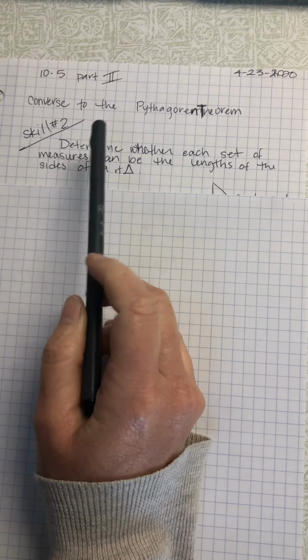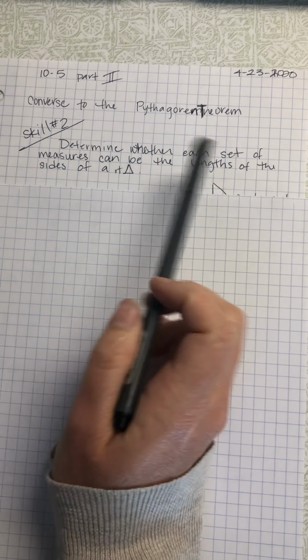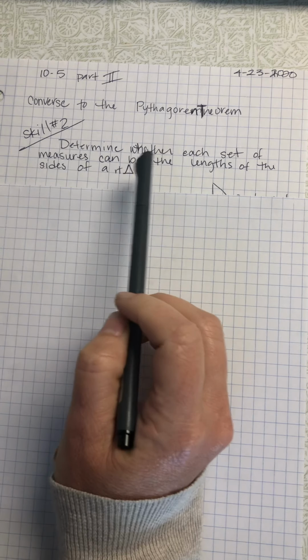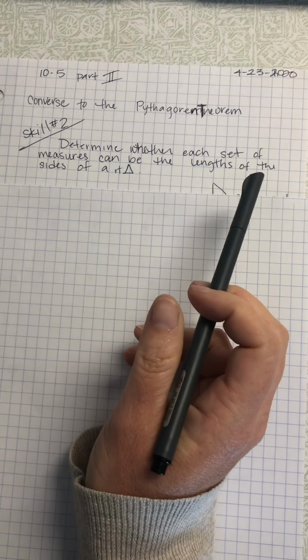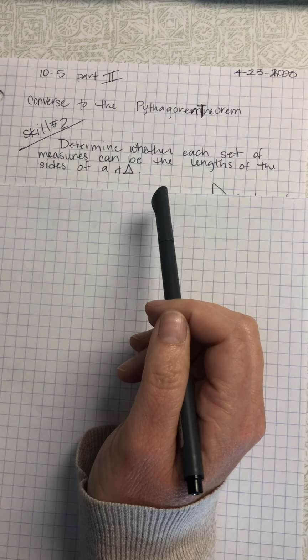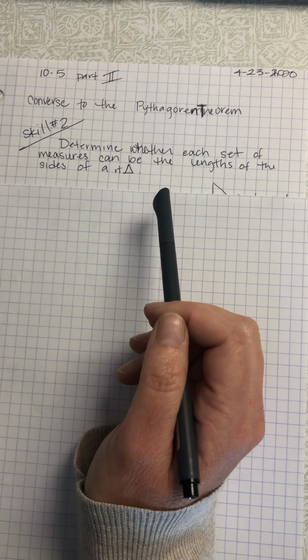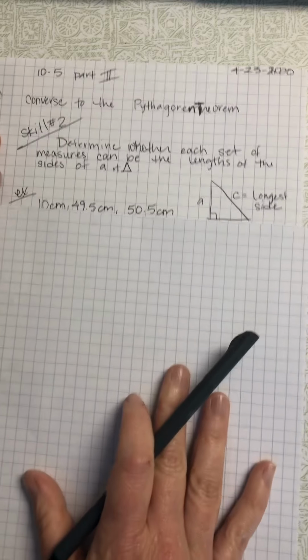We're going to determine today whether each set of measures can be the lengths of the sides of a right triangle. So today we're going to be given the 3 side measures, and we're going to prove using the formula whether it's a right triangle or whether it's not a right triangle.